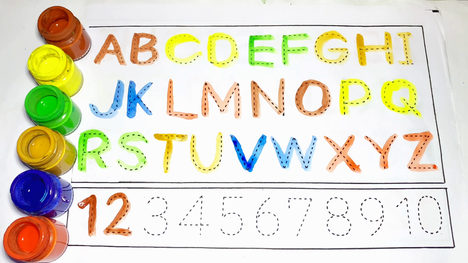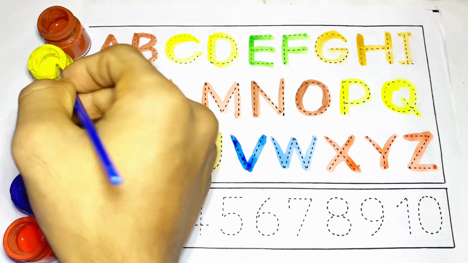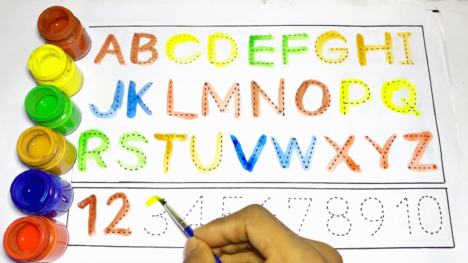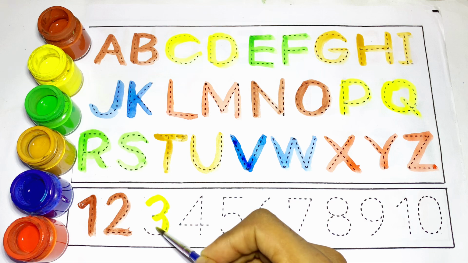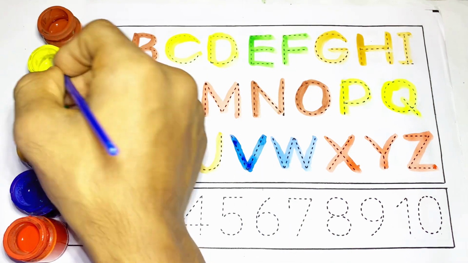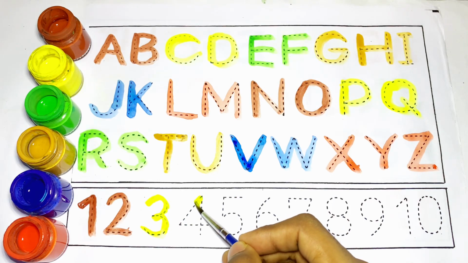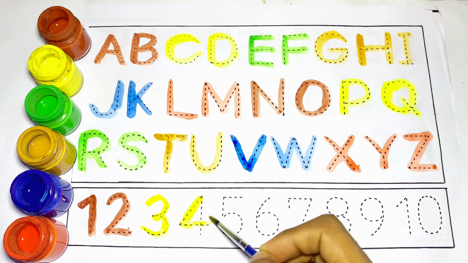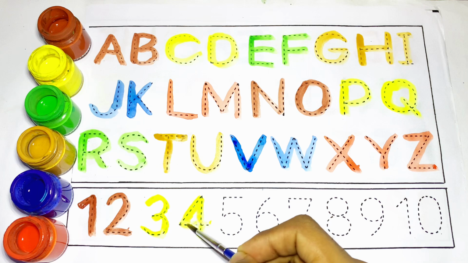Kids, now draw 3. The numbers of 3. And use yellow color. T H R E E, 3. Kids, again use yellow color and draw 4. The numbers of 4. F O U R, 4.